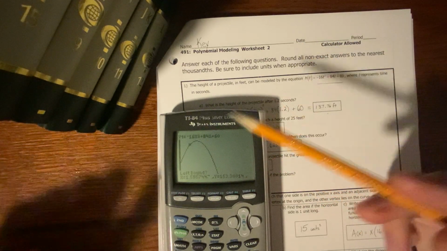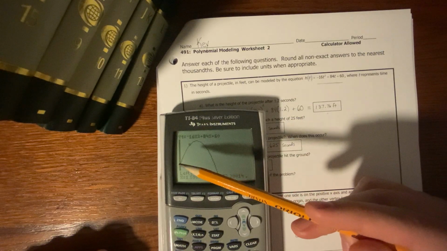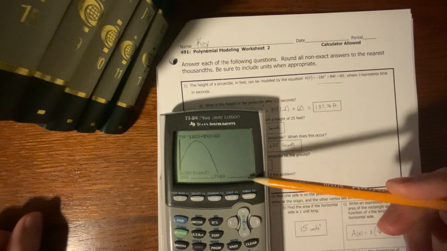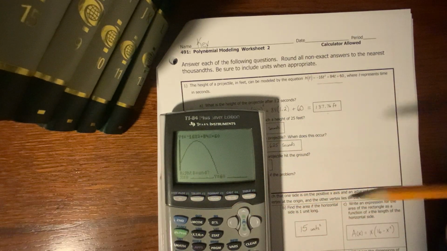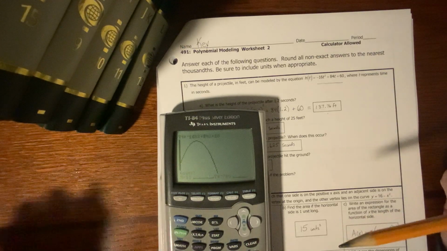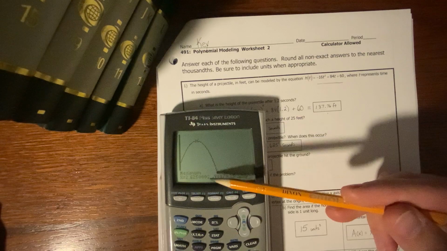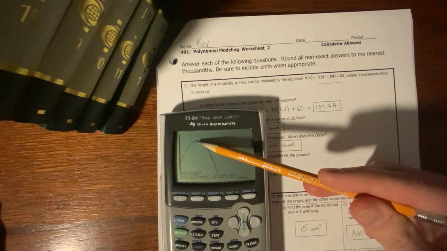Or what I've been doing is saying, okay, my furthest left here is 0, so I could type that in, enter. My furthest right bound, my window's at 0 to 10, so I can type in 10. And then it says guess, that's my third question. I press enter, and it'll shoot up and calculate right at the vertex. So there's 2 ways to do it.